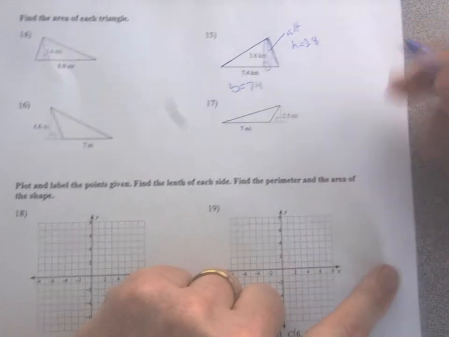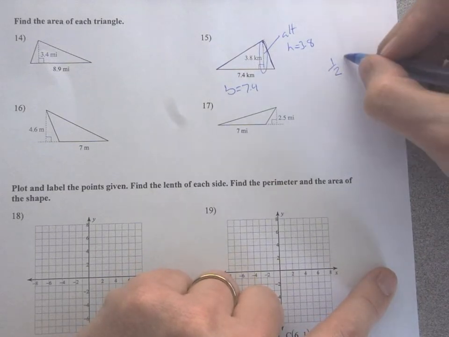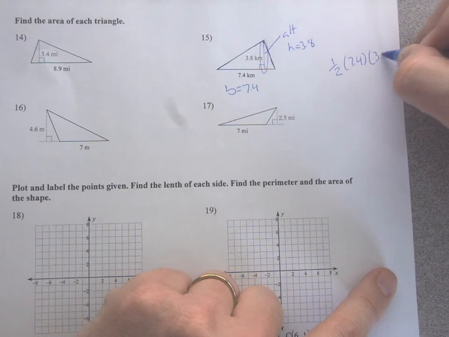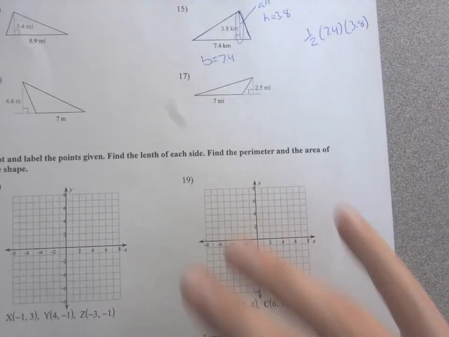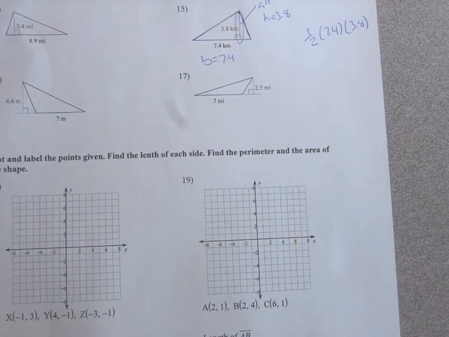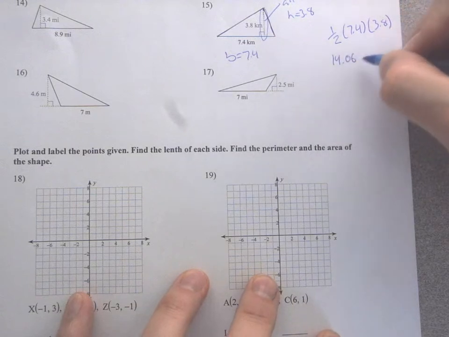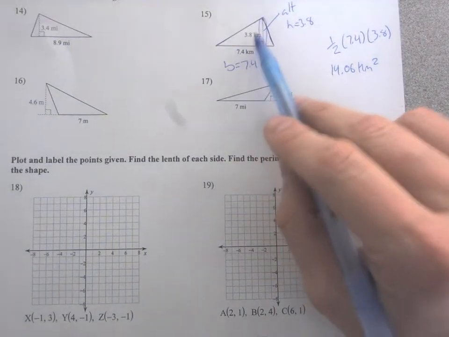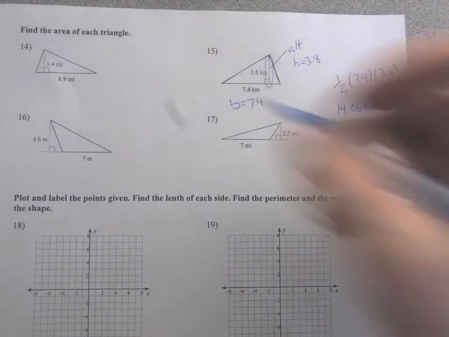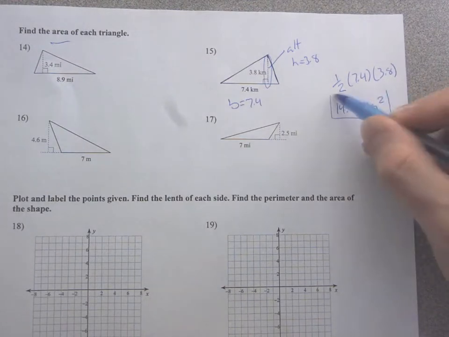So if we want to find the area of this triangle, it's 1/2 times the base times the height, or you could do base times height divided by 2. Either way, that will work. You just got to know how to find the height of those triangles. You're looking for that dashed line that represents the height measurement, and it's called an altitude. When I punched that in my calculator, I got 14.06 kilometers squared. Remember, this is square kilometers. How many little squares will fit inside that? Because we're talking about area, the units are square units.